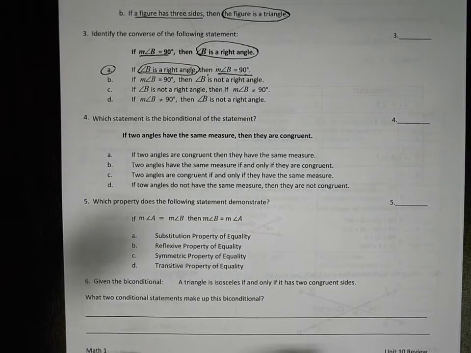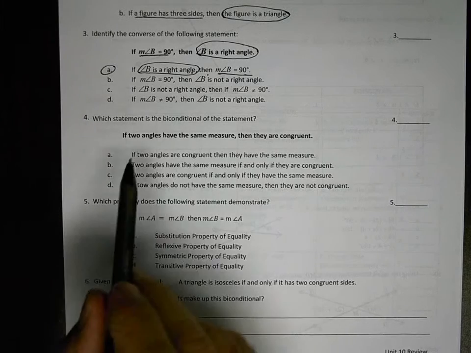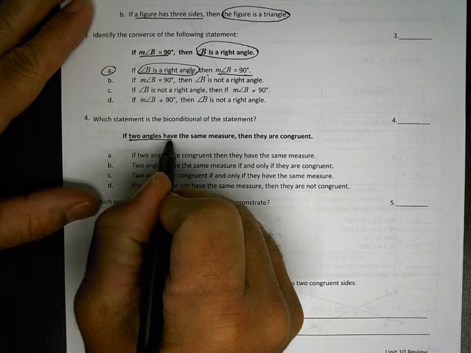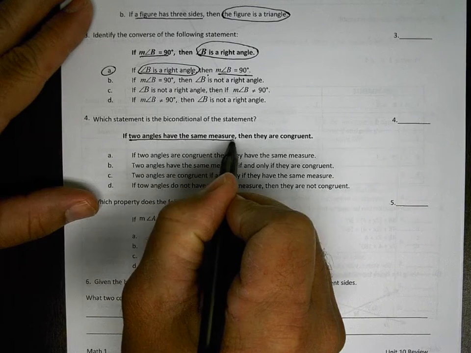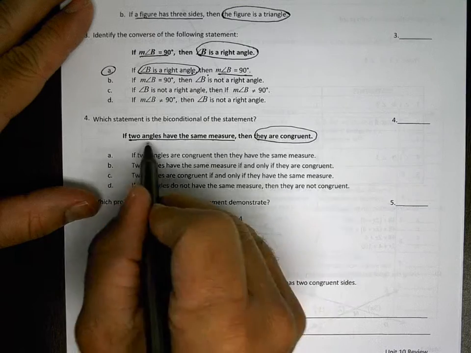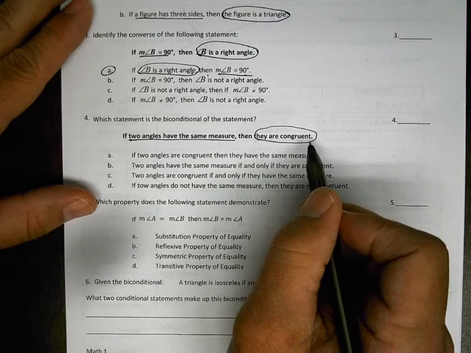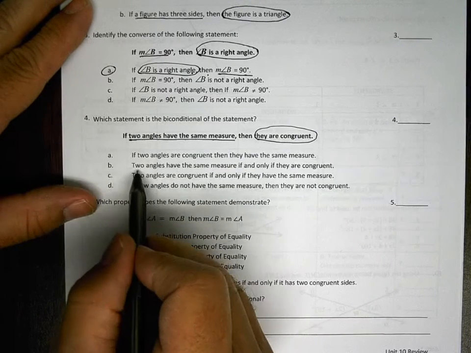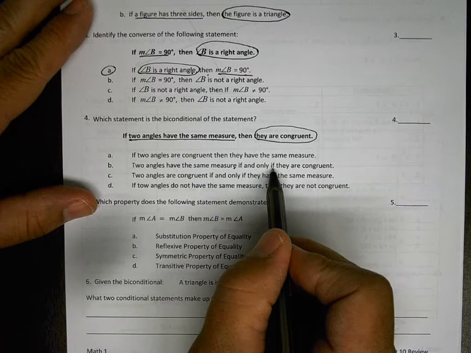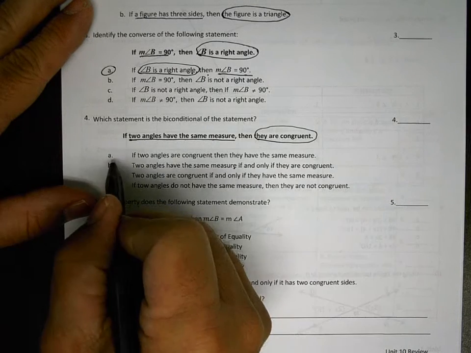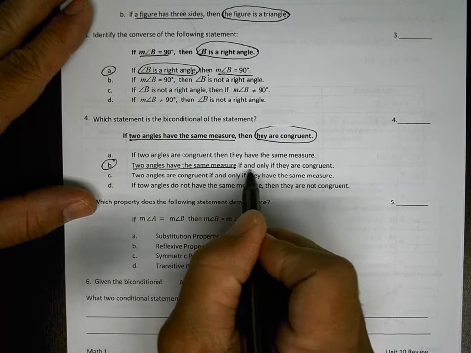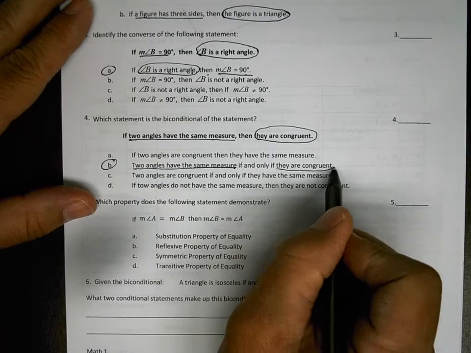Moving on. Which statement is the biconditional statement of? Well, here's our hypothesis, then conclusion. Biconditional means hypothesis, if and only if, conclusion. So we're looking for 2. All right, here we go. 2 angles have the same measure if and only if they are congruent. There it is. Hypothesis. There's your if and only if. Conclusion.